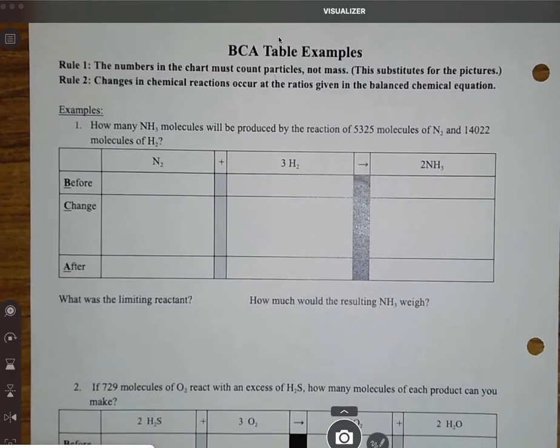So, some BCA table examples. Okay, at this point, we have two rules. Rule number one, the numbers in the chart must count particles, not mass. So you can't put grams in there, you can't put AMUs in there. And it's because our BCA tables are a substitute for the pictures. The pictures were counting particles, so the BCA tables have to count particles.